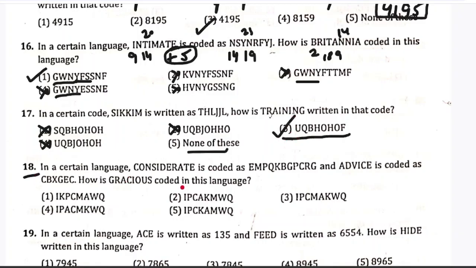Number 18. What is the logic here? Plus 2, minus 2, plus 2, minus 2, plus 2, minus 2. Everybody is understanding that? Great. So the answer for gracious will be, what will be the answer for that? Second option, G H I R.